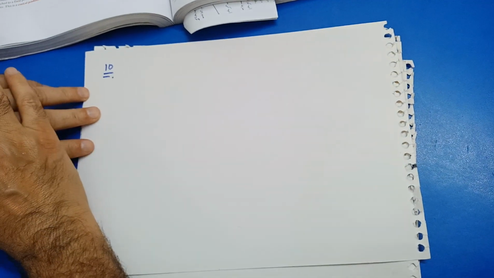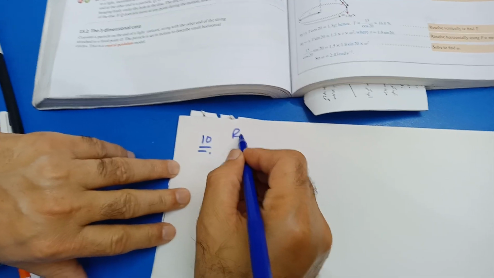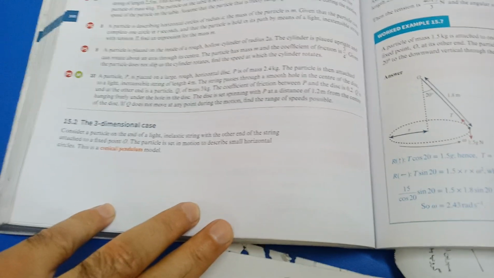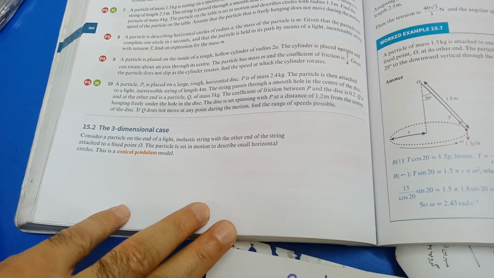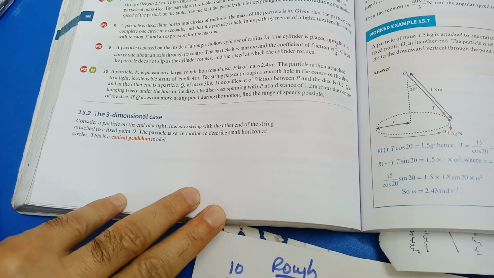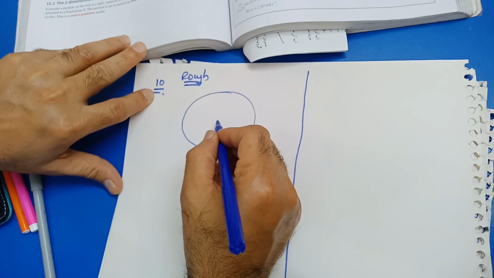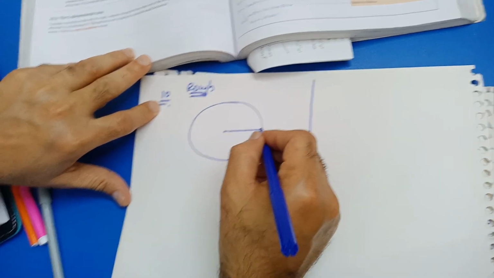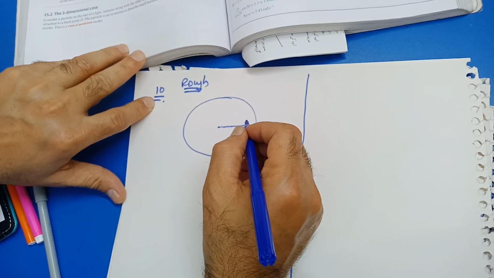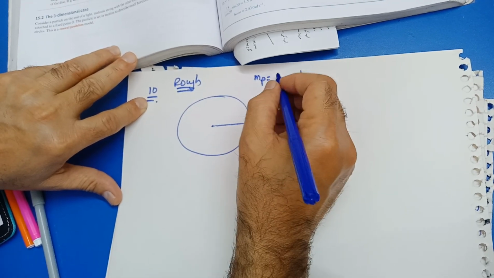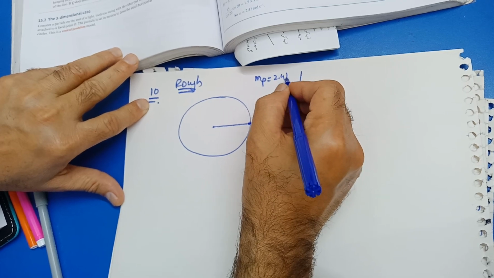A particle P is placed on a large rough horizontal disk. Now this is rough, I'm just going to note it down. P is of mass 2.5 kg. Let me just divide the paper into two halves. There is this particle P, and its mass is 2.4 kg.